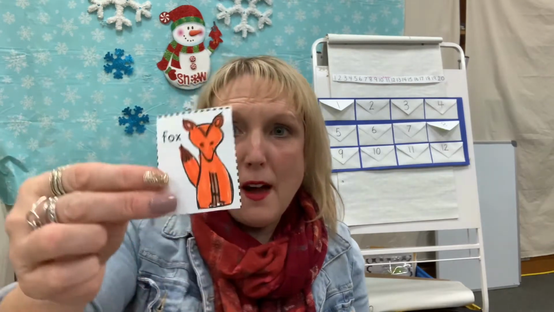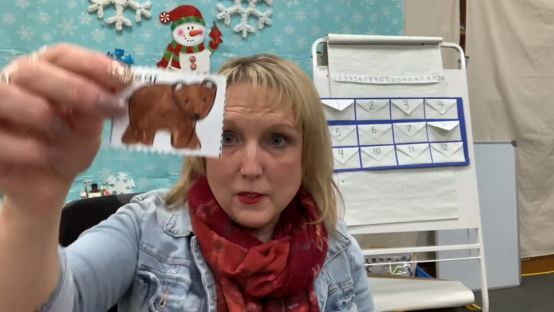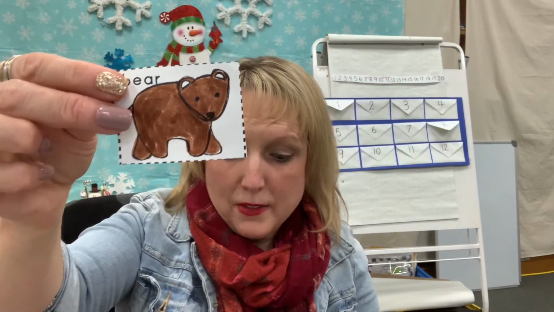Okay, number 4 was the owl. You could also do this yourself while you're listening to the story. You could go back and listen to the story again and see if you can figure it out by yourself. Then number 5 was the big old fox. And number 6, the bear, the biggest one that got in there.